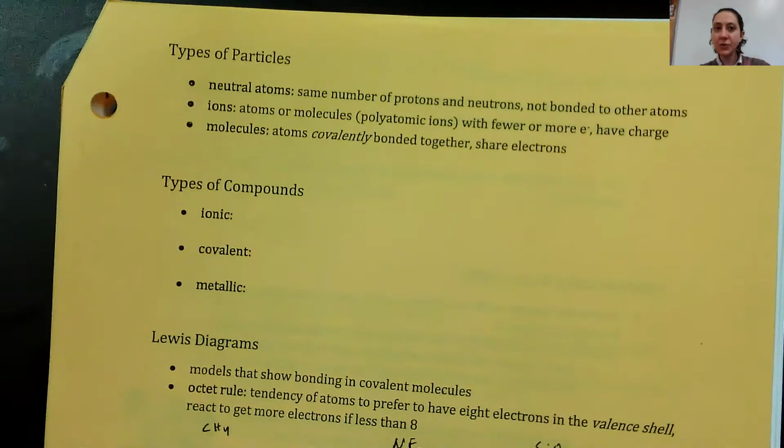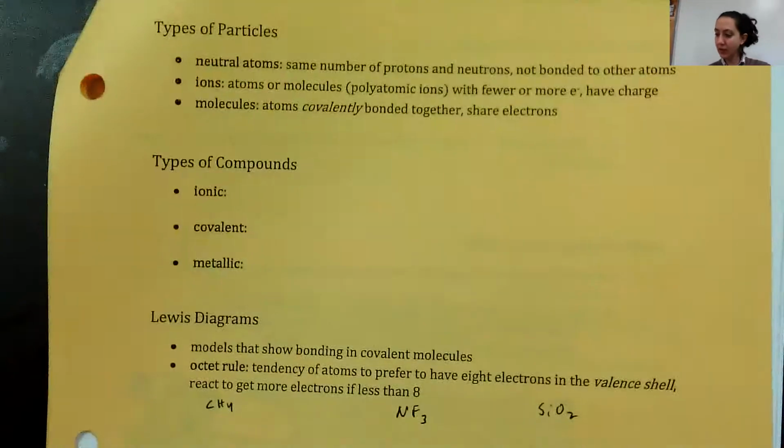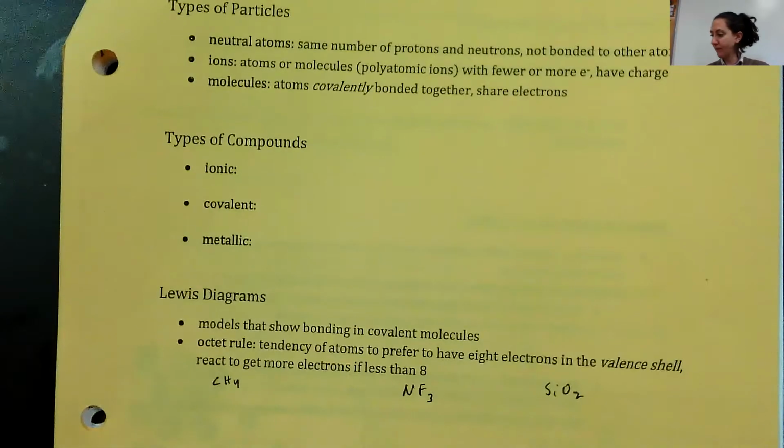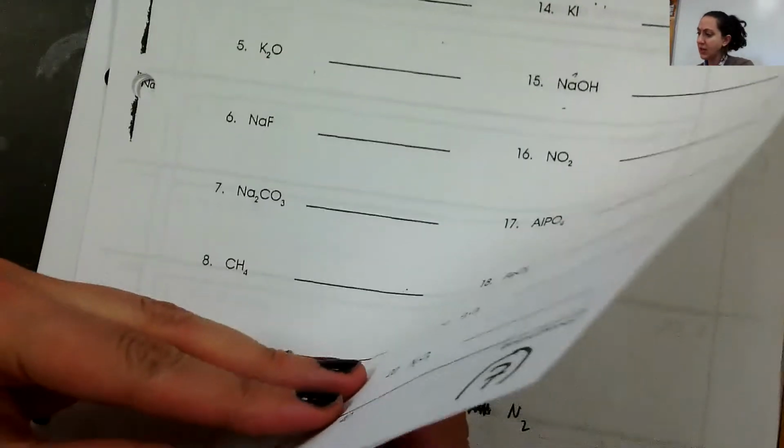All right, for this section of notes, we're going to keep continuing on with this unit, and we're going to talk about the types of particles, types of compounds, and Lewis diagrams. So we're going to cover that. This is going to cover a couple of pages in your unit packet. I believe it's page 7 all the way to about the first half of 11. So quite a few pages there, which is great. A lot of good practice here.